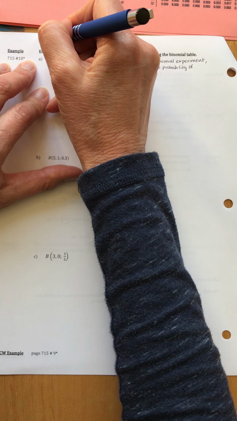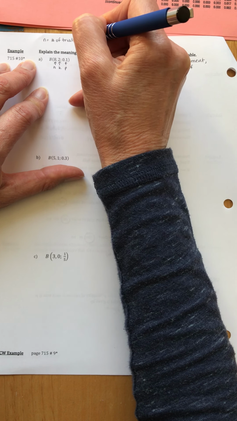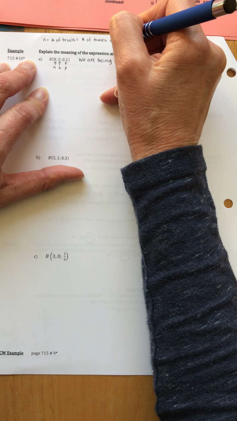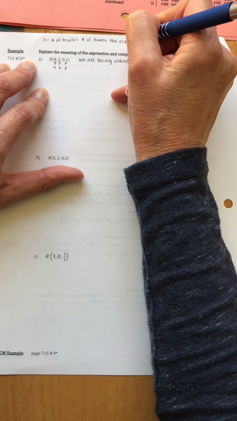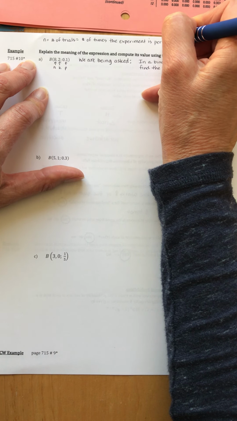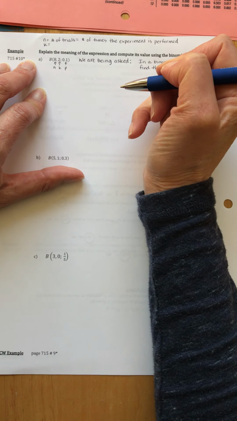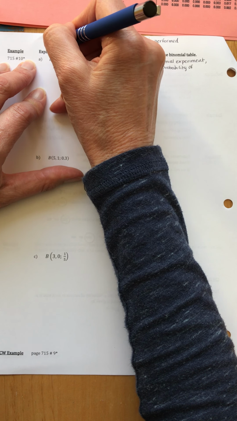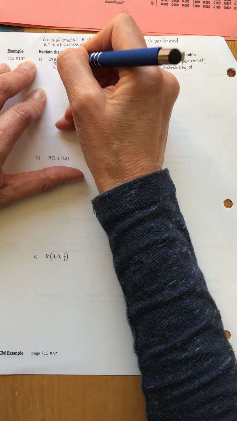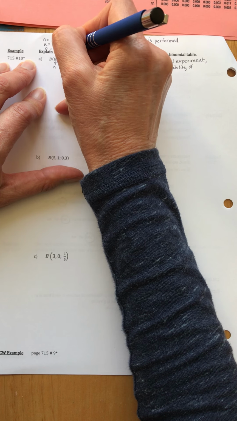N equals the number of trials, which means the number of times the experiment is performed. K is equal to the number of successes. And little p here is the probability of success.